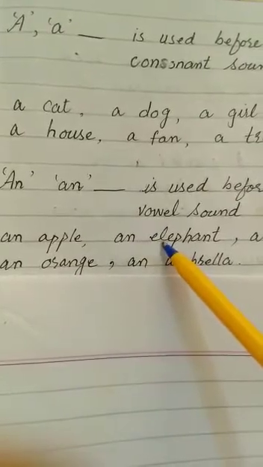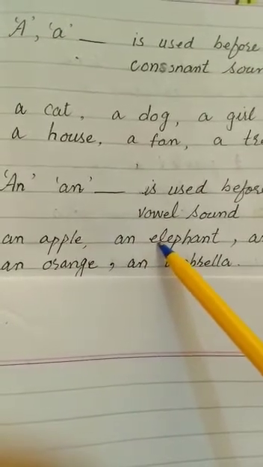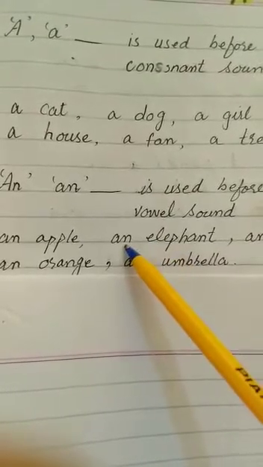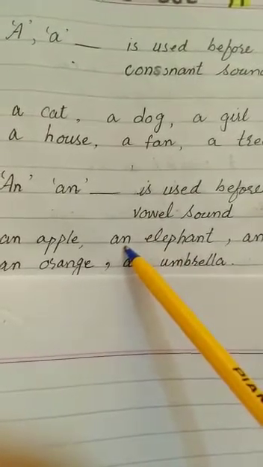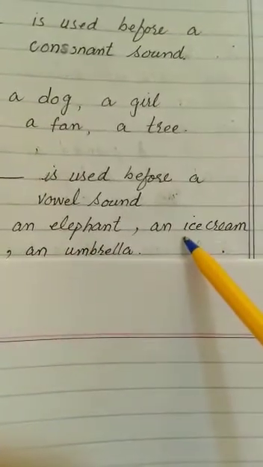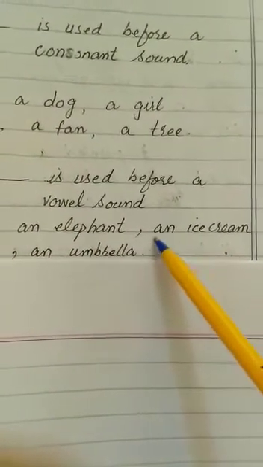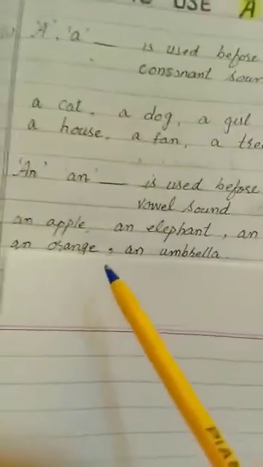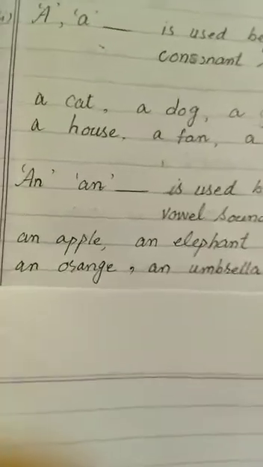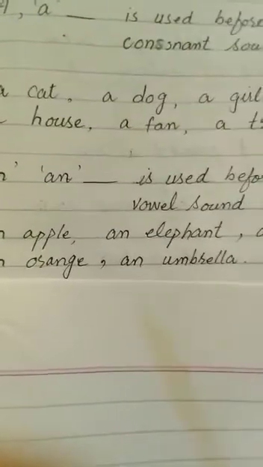Similarly, elephant, this is E and E is producing vowel sound and this vowel sound has the article an. An elephant. Ice cream, I is vowel sound, so an ice cream. Similarly, orange, here O is producing vowel sound, an orange.